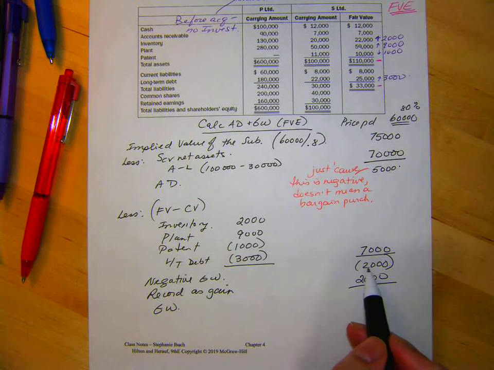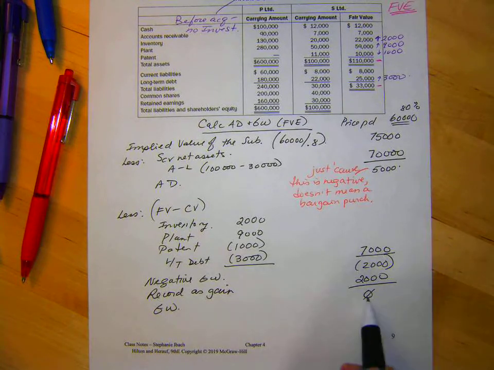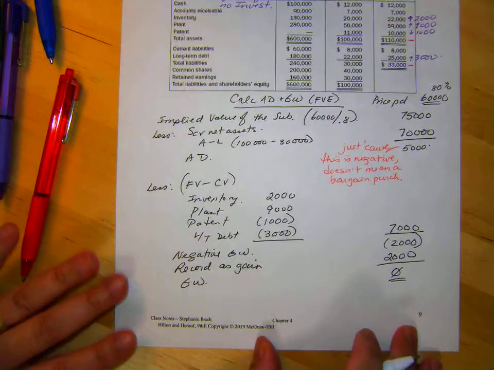Okay, so you notice it goes negative here. That's going to be recorded as a gain, and therefore goodwill is 0.